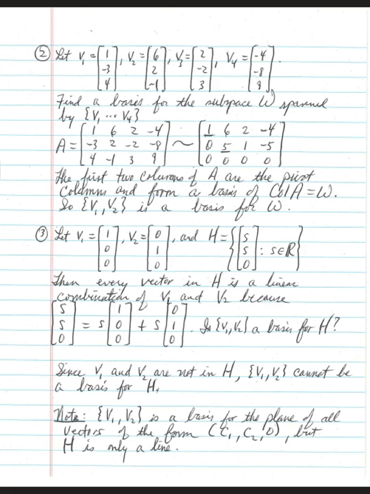If you were to set up an augmented matrix and try to find a solution, we do have a row of zeros, which is fine. The first 2 columns of A are the pivot columns and form a basis of the column space. So V1 and V2 is a basis for W.